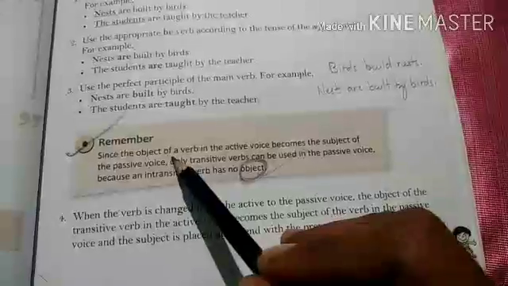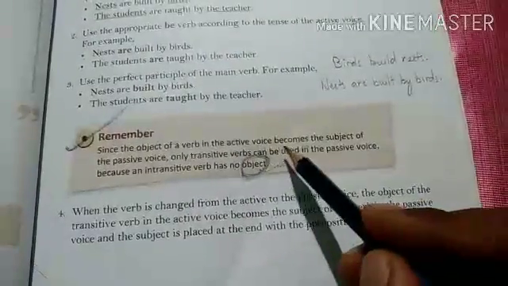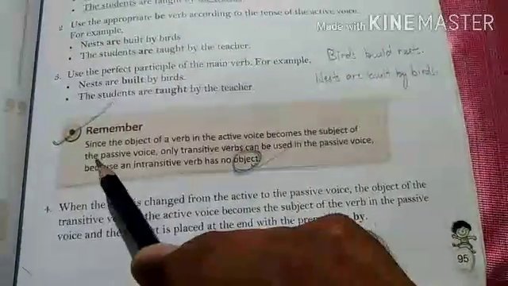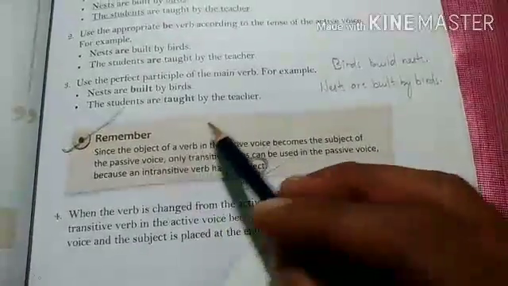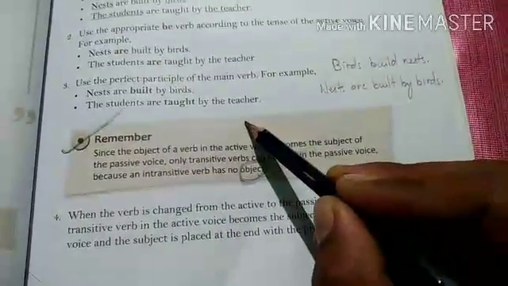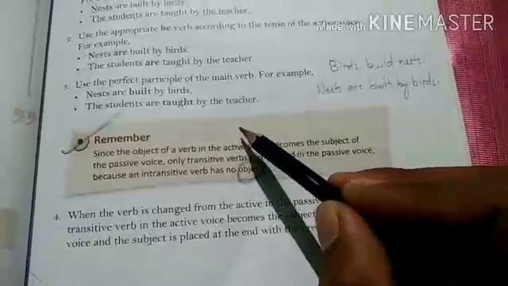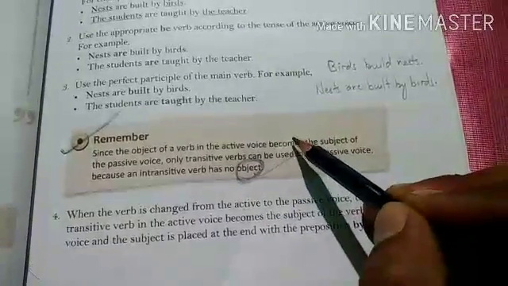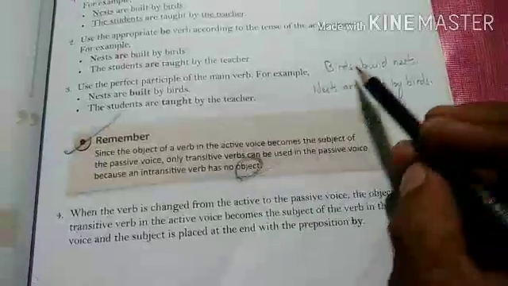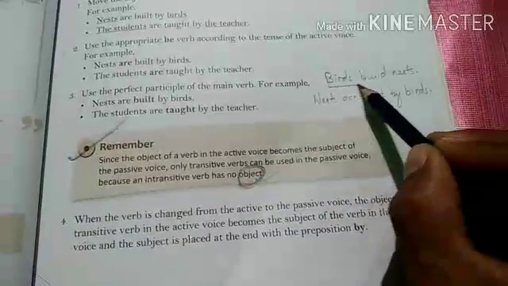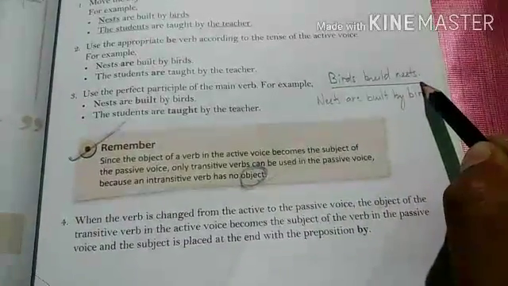Since the object of a verb in the active voice becomes the subject of the passive voice, so when we change the sentences in active voice into passive voice, we have to make the change of subject into object and object into subject. Okay, like here, if you see this sentence, birds build nests.